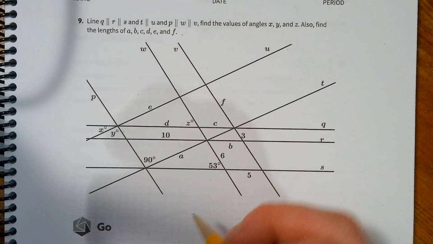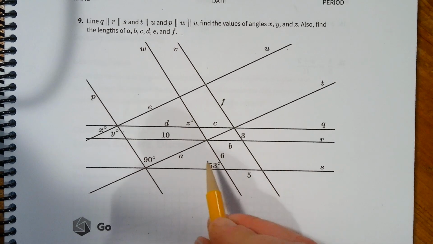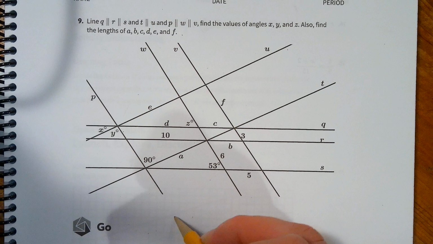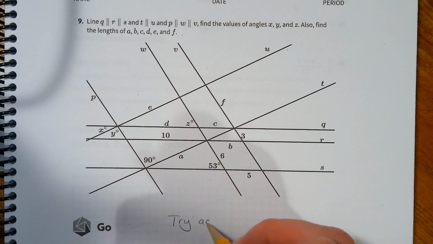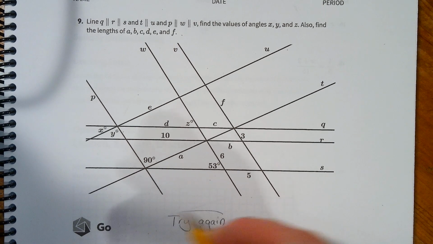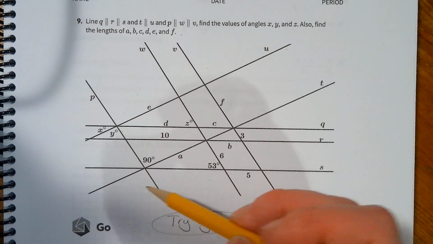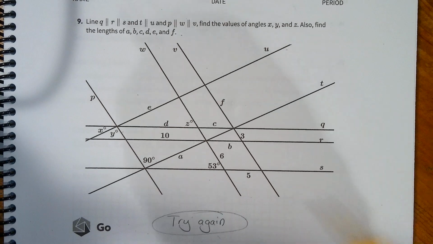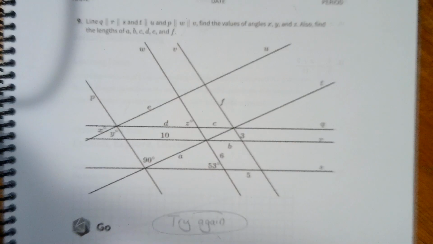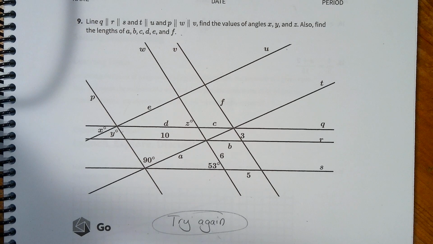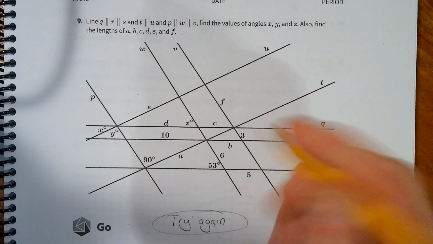Okay, now that you've seen all that, if you didn't finish this on your own, try again. You can do it. This is going to be your next quiz, and this is going to be your next test. You got to learn how to do these. Come on, vertical angles, supplementary, complementary, similar triangles, parallel lines, parallelograms. Like this little thing right here.